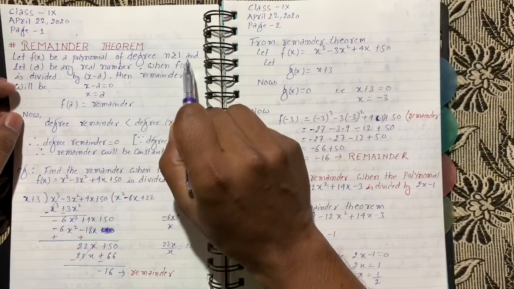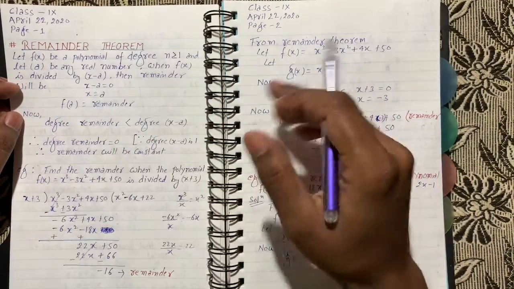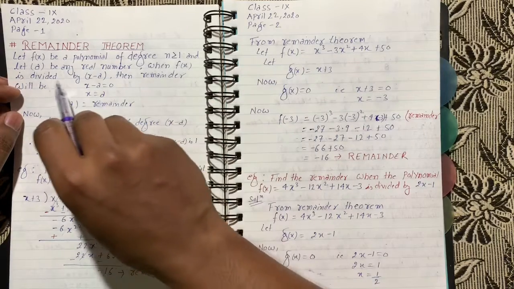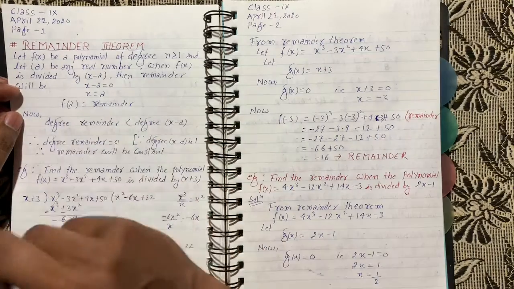And let a be any real number, any number, and when f(x) is divided by x minus a, how can you find the remainder? That is what the remainder theorem says.